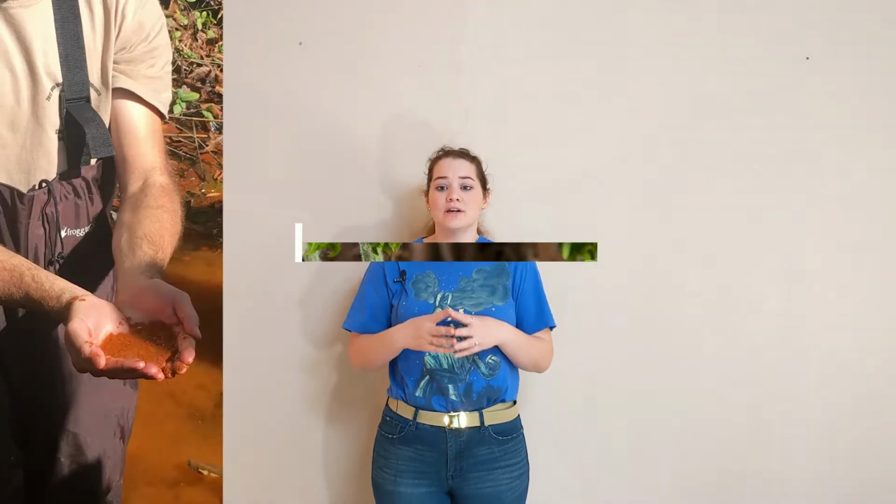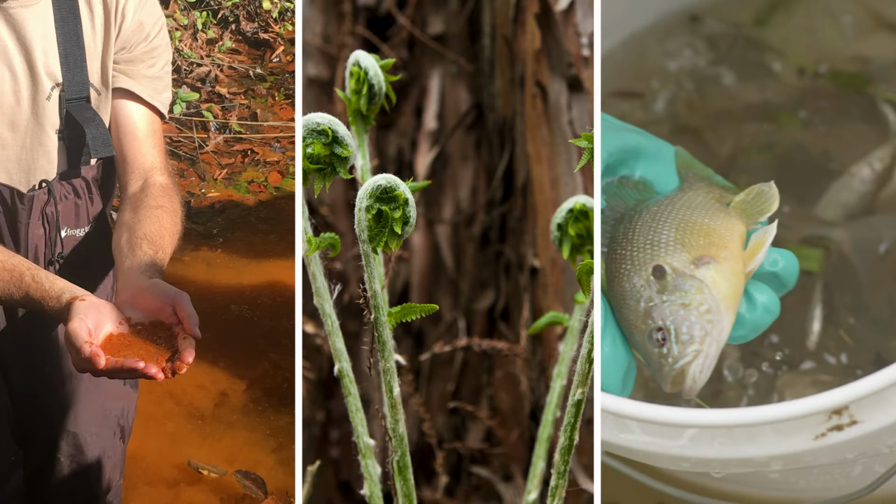When water is too acidic, it can dissolve metals, which is toxic to both plants and animals. When water is too basic, it can convert non-toxic ammonia into a toxic form of ammonia. Typically, aquatic plants and animals need the water to be near neutral to function, grow, and survive.